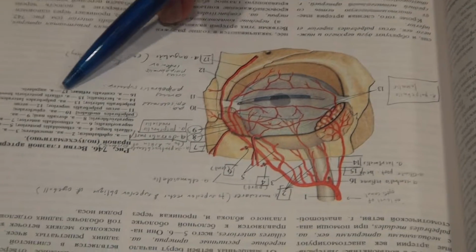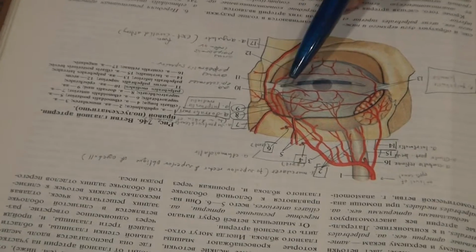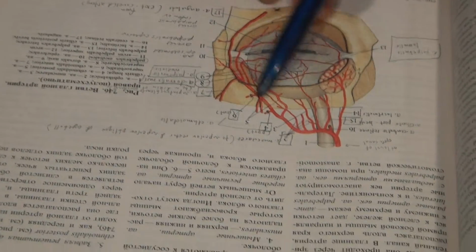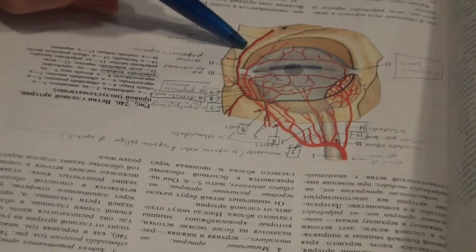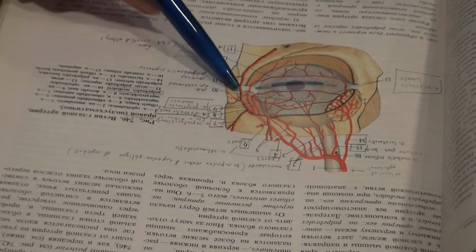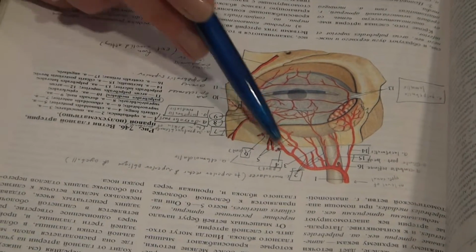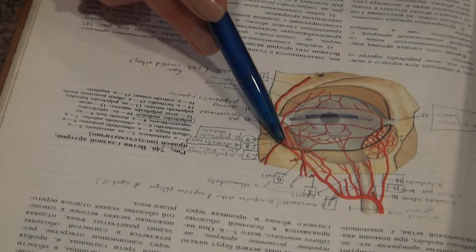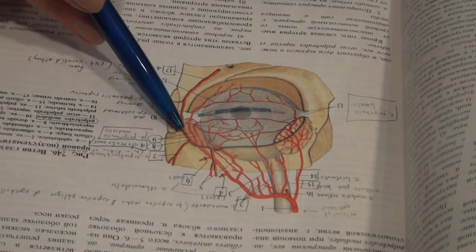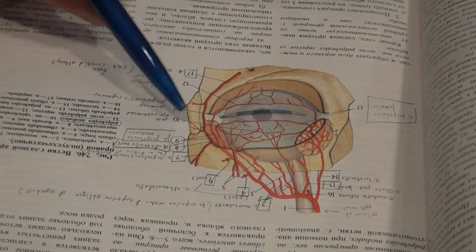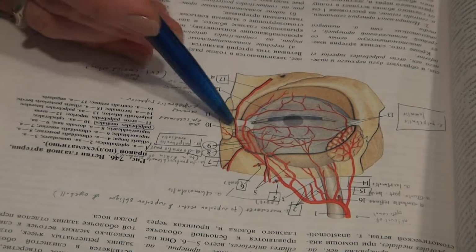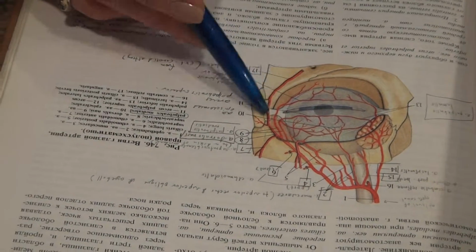Number 13, palpebralis lateralis, and what is dorsalis? Lateralis here, medialis. The medial side is the lacrimal gland here. It is the arteria dorsalis nasi and palpebralis medialis, and they are the end branches of the ophthalmic artery. Dorsum nasi is this part of the nose, and it forms an anastomosis with the arteria angularis.